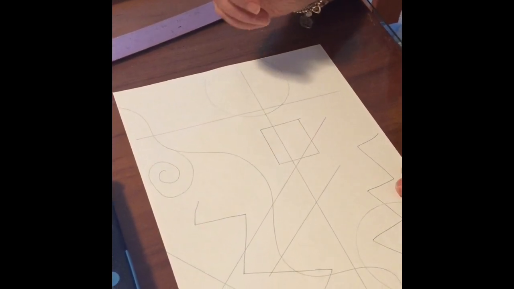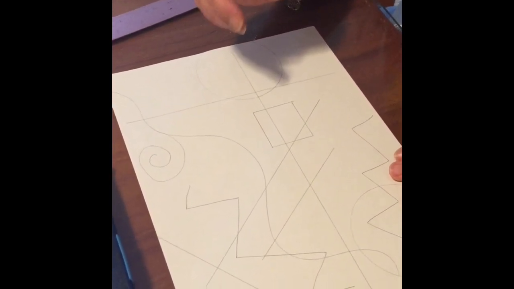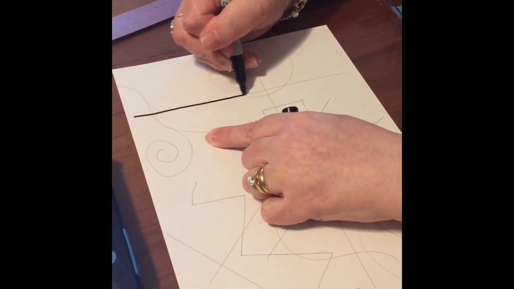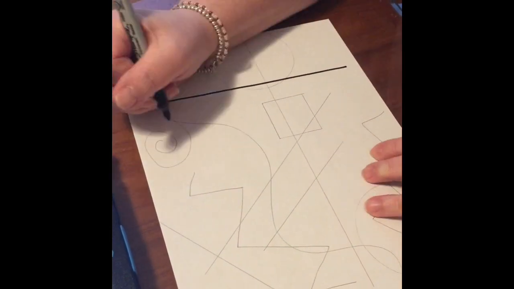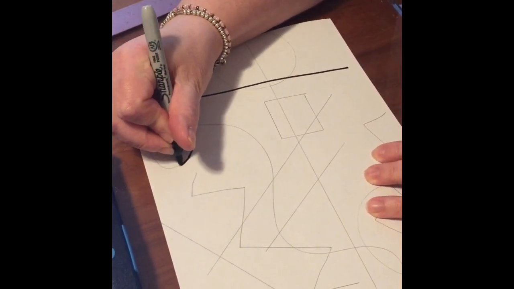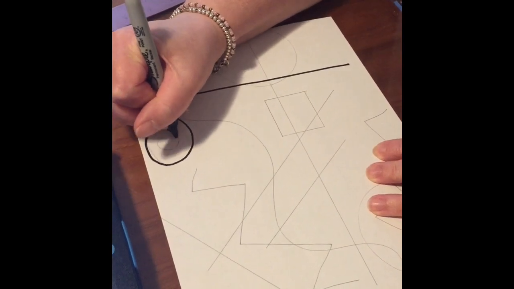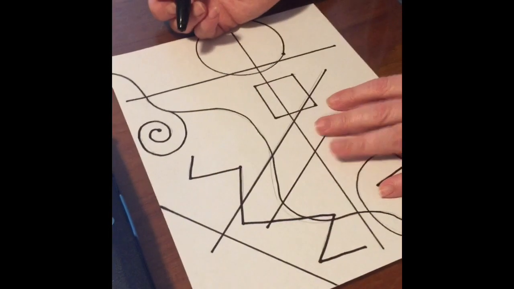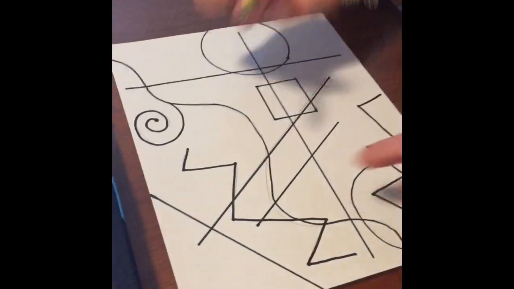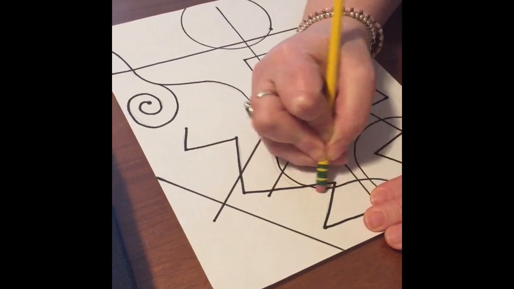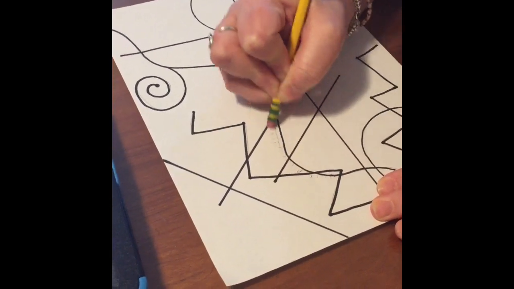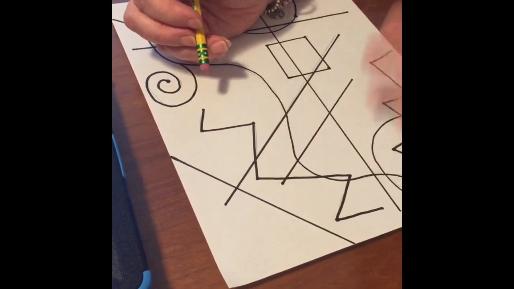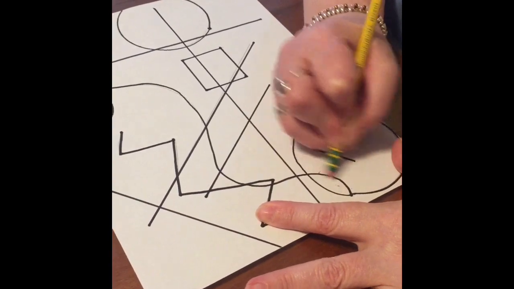So my next step is going to be going over my lines with my black marker. I'll do my best on my straight lines as well as my curvy lines. Okay, so I've traced over all our lines with the marker. I can go back to a few of these places. You can really see my pencil lines. If you want to, you don't have to. I'm gonna color over those bits anyway.